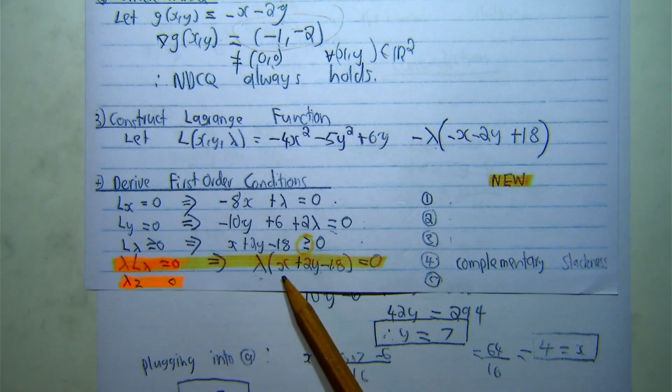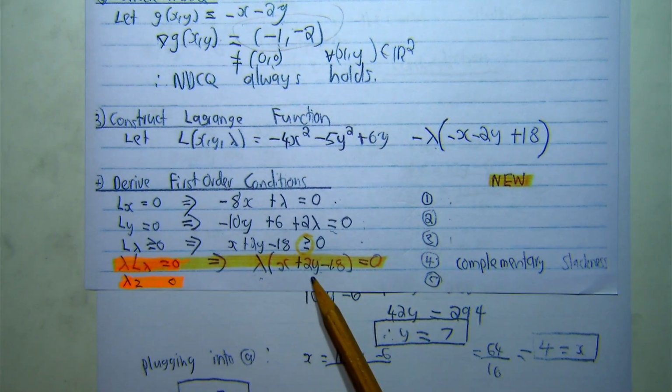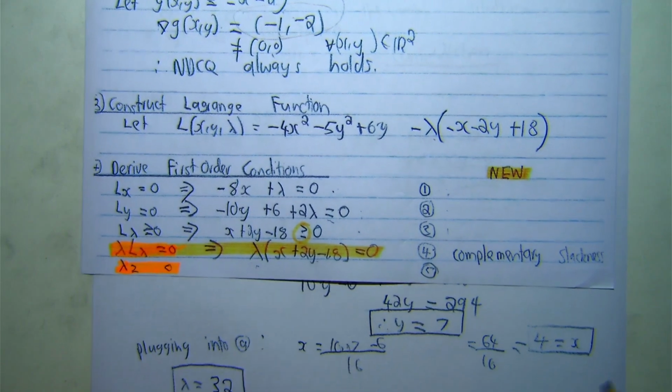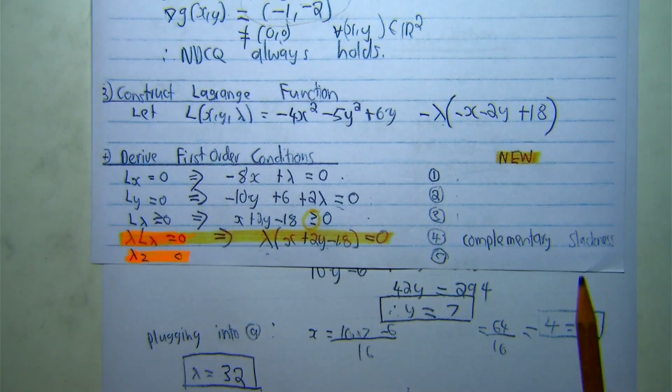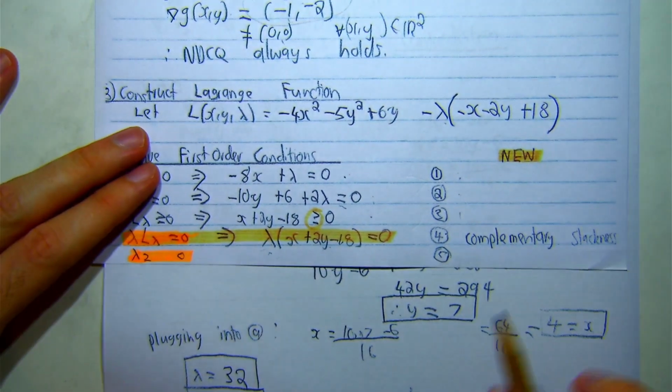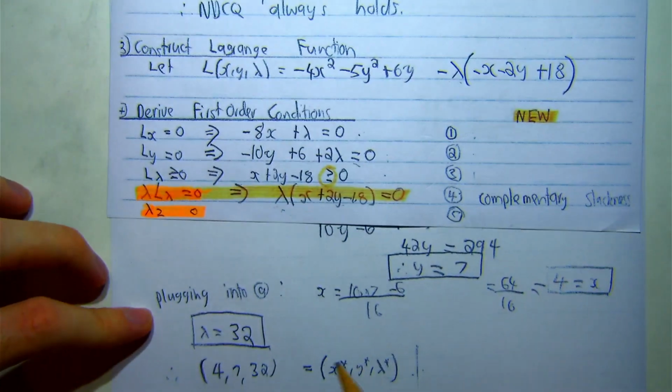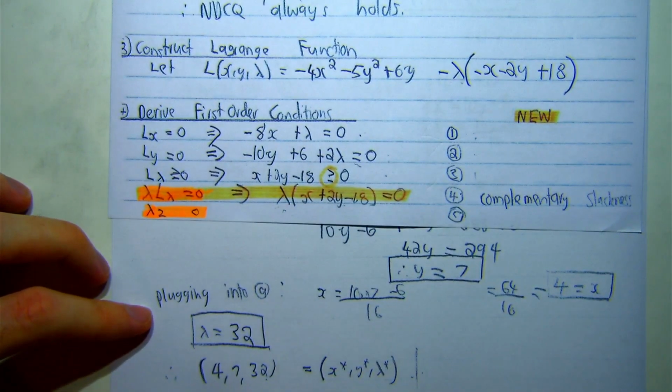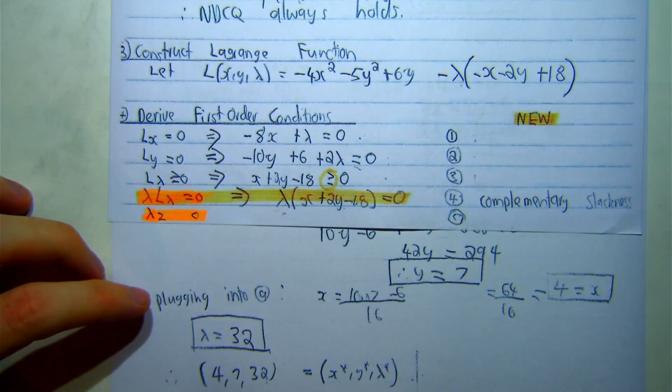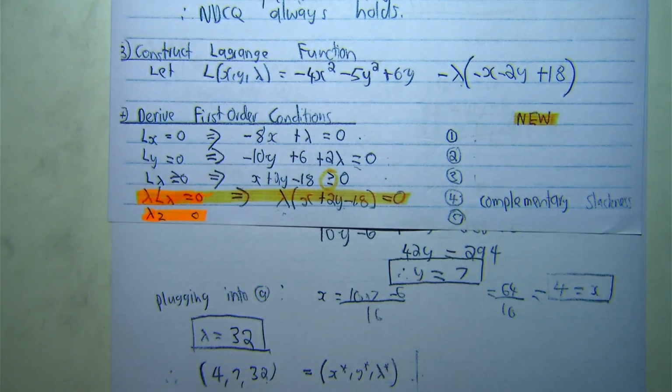And then lambda is greater or equal to 0. So just checking off those conditions, we can see that 4, 7, and 32 as our x, y, and lambda satisfy all of them, and therefore is a critical point.